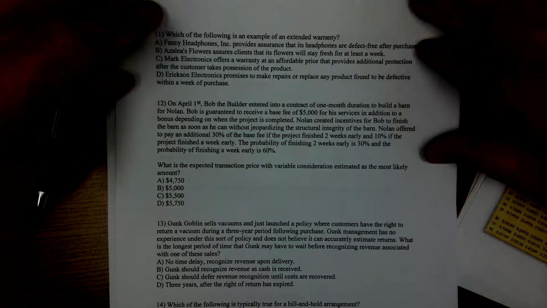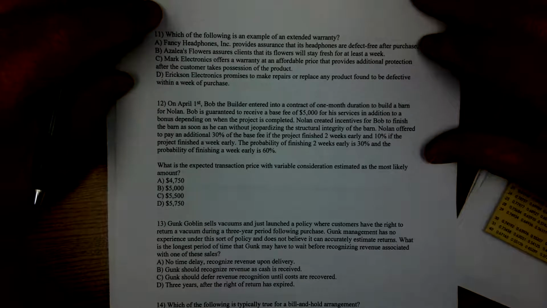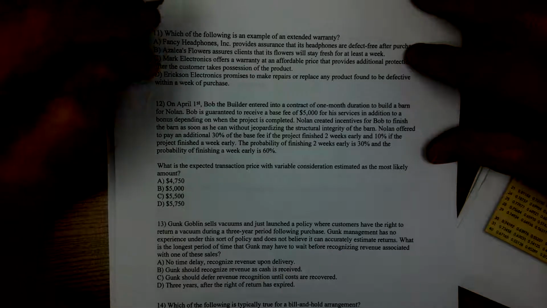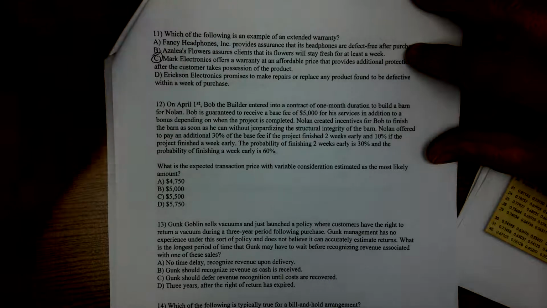Number 11. Which of the following is an example of an extended warranty? A is not. B is not. C sounds like it. So C is the correct answer there.